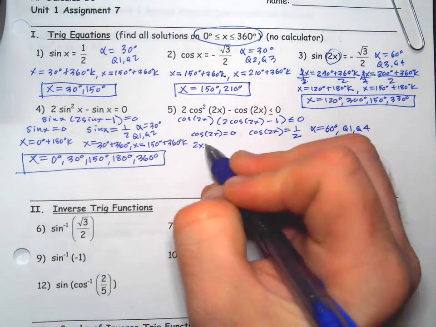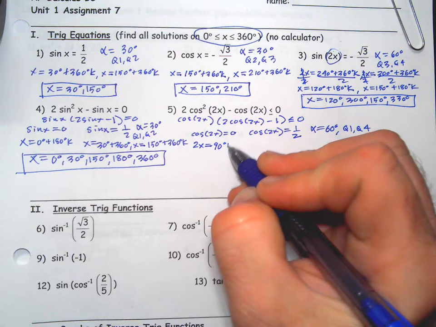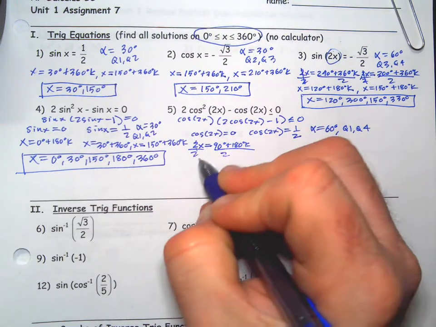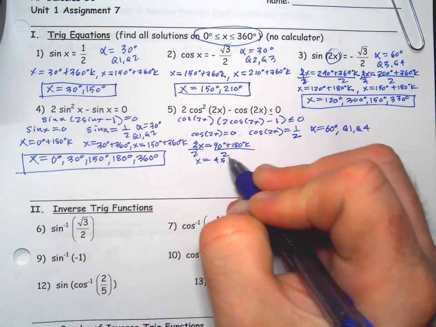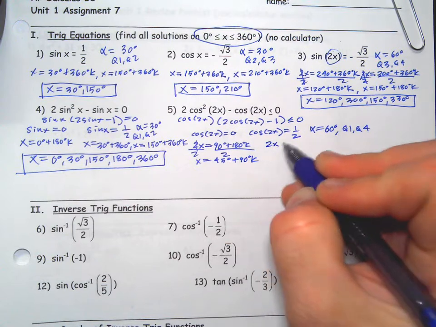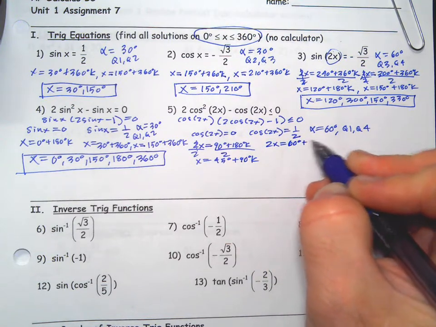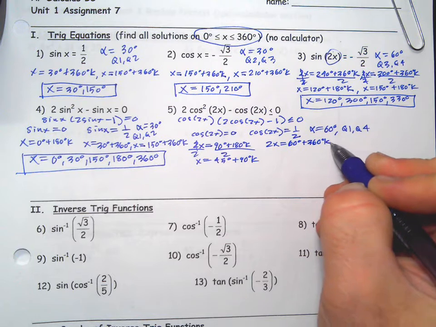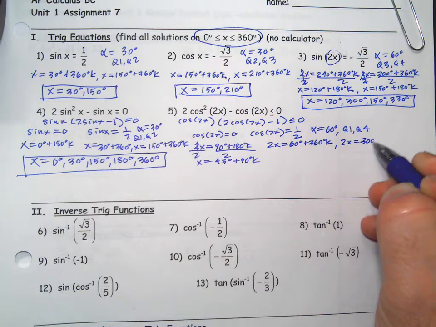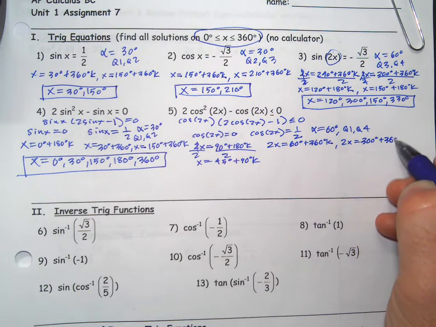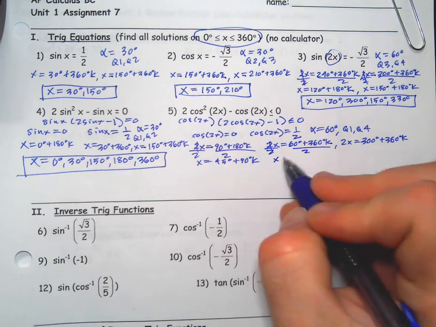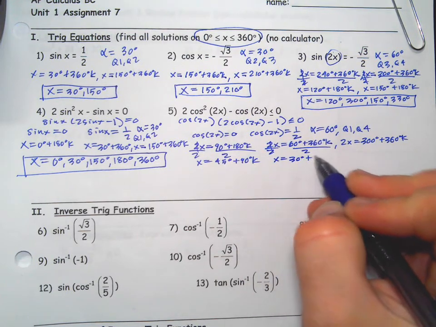Cosine equals 0 at 90 plus 180k. We're going to divide by 2. We're going to get x equals 45 plus 90k. Here, 2x, quadrant 1 is going to be 60 plus 360k. And quadrant 4 is going to be 2x equals 360 minus alpha, 300 plus 360k. So then we're going to divide by 2, x equals 30 plus 180k.